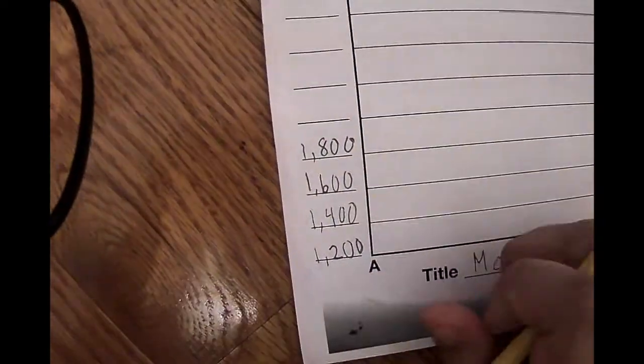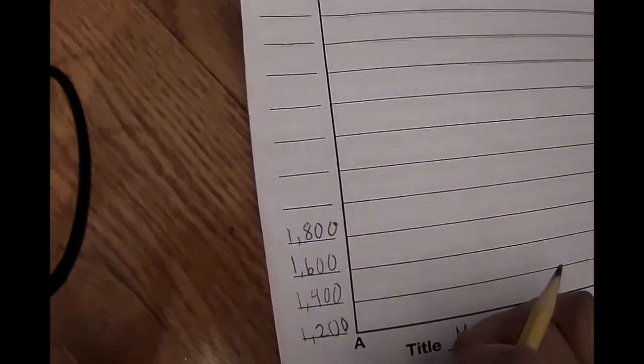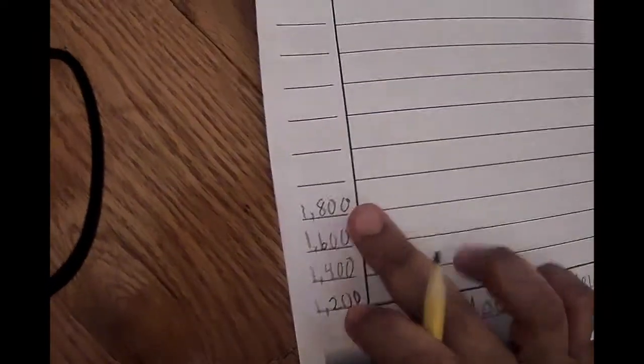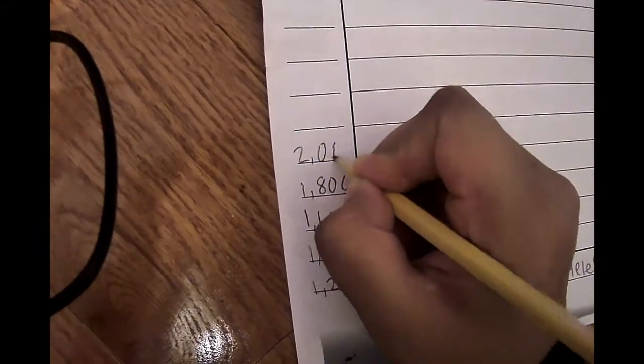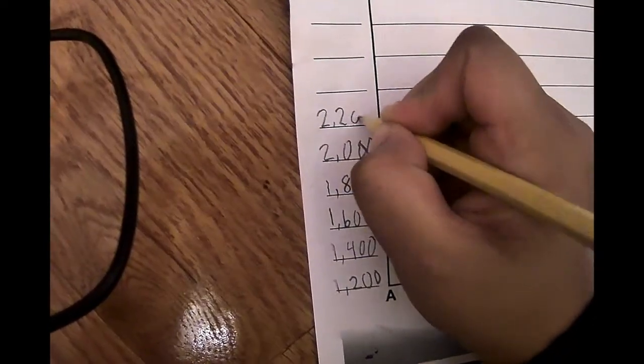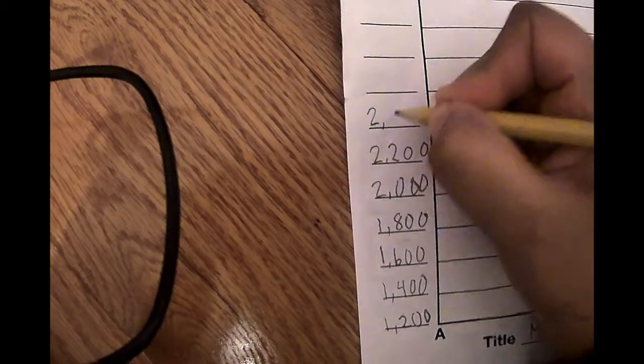Notice that for my elevation, I'm just adding 200. So 1,800. We're going to go next to 2,000, 2,200, 2,400, 2,600, and we're going to go to 2,800.